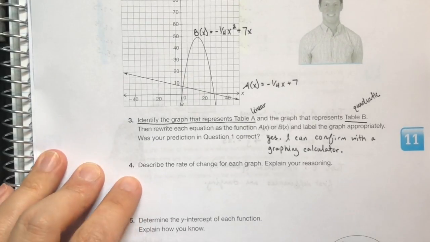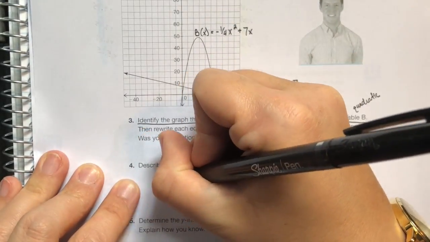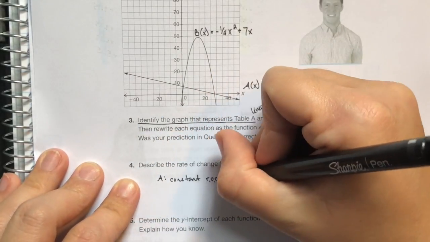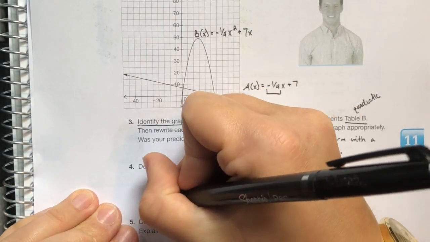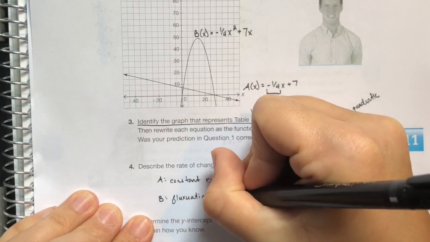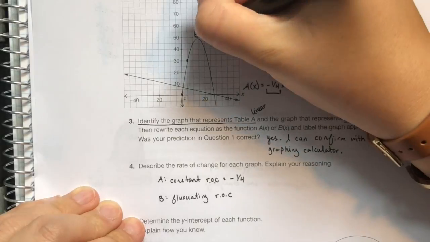We're going to look at problem number 4. It says describe the rate of change for each graph. Again, going back to the data tables in problem number 1, we described table A as having a constant rate of -1/4 or -0.25. And table B had a rate of change that was fluctuating. We weren't really sure exactly what it was.